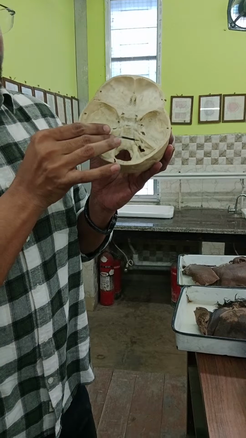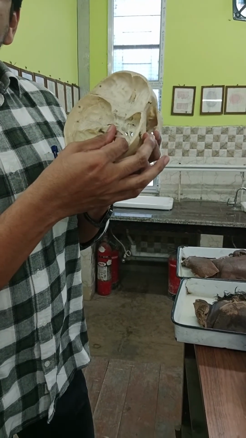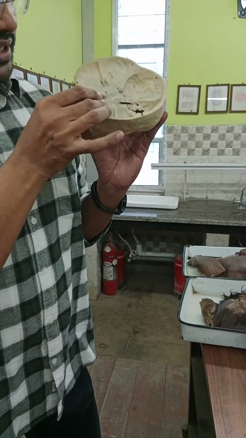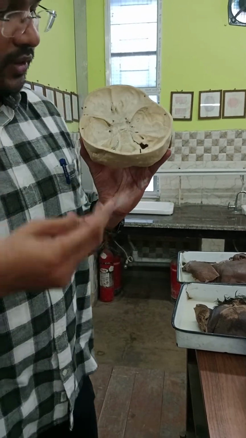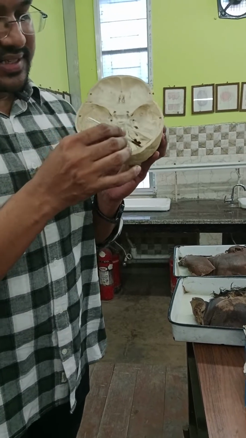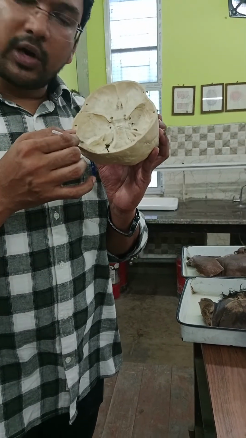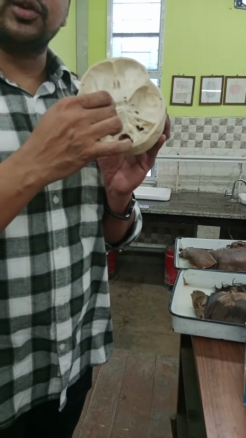The posterior surface gives rise to an opening, the internal acoustic meatus. This is the external acoustic meatus, and towards the posterior surface of the petrous part of the temporal bone, this is the internal acoustic meatus over here. On either side there will be the mastoid part of the temporal bone that contains the sigmoid sinus over here.